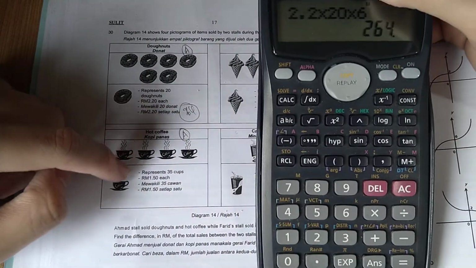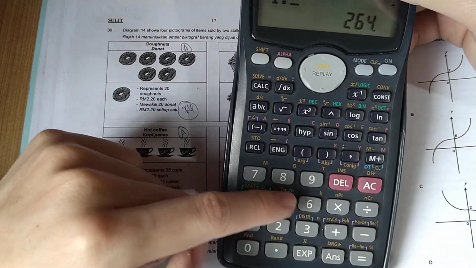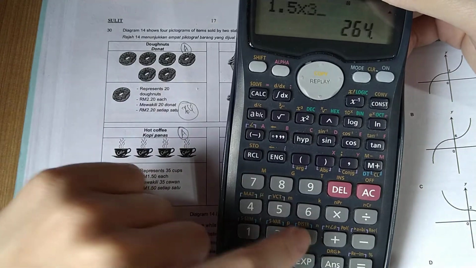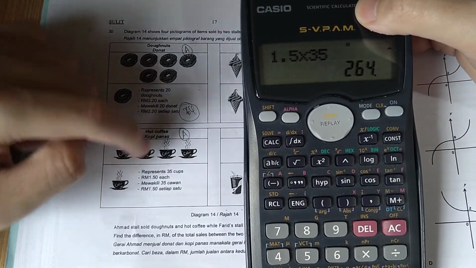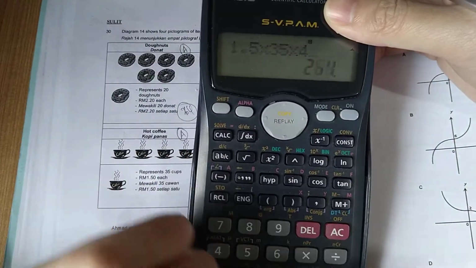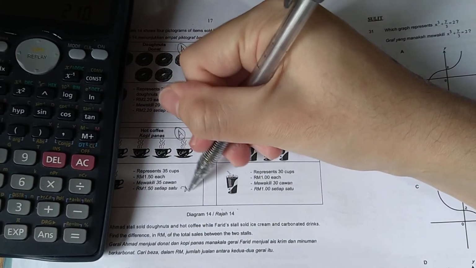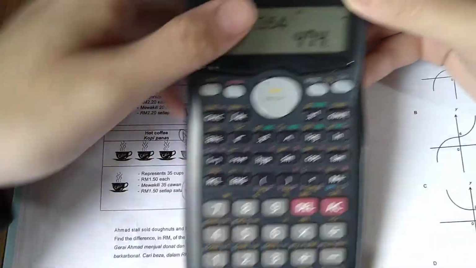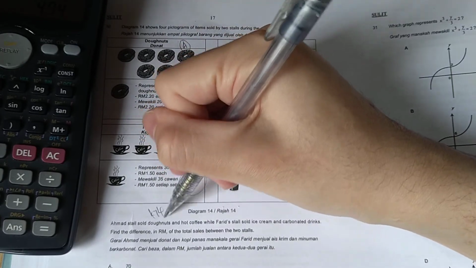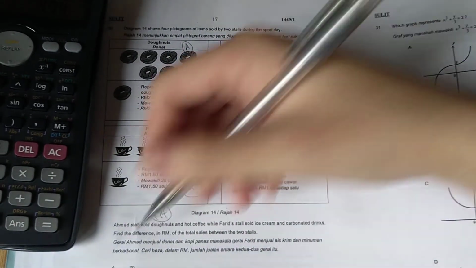What about the sale for hot coffee? 1 ringgit 50 cent each, but you have to multiply by 35 cups. But it's not just 35 cups, because it's 35, 35, 35, 35, so 35 times 4. So that's 210. That is the total sale of hot coffee. When you add these two together, 210 plus 264, you get the total sale for Ahmad, 474. Alright? So the total sale for Ahmad is 474.